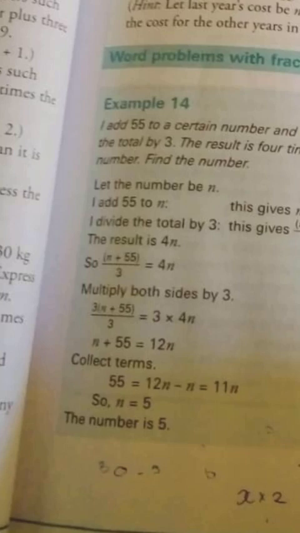You collect like terms, and I've told you how to go about this. Now, if you notice, you have 12n here and n. It's better you shift n to the side where 12n is than shifting 12n to the side where n is, and then shifting 55 to the other side. So it's better you shift the lower number to where the bigger number is. So if I shift n, it becomes minus n. And 12n minus n is 11n, of course. Then you divide both sides by 11 and then you have 5.